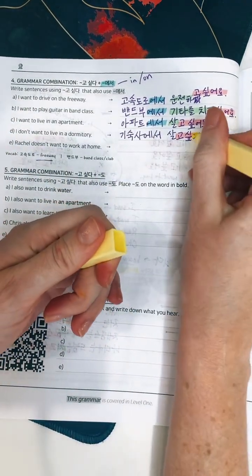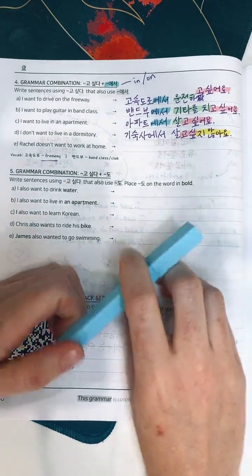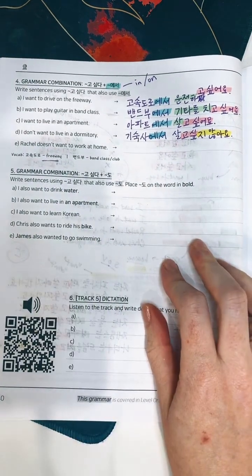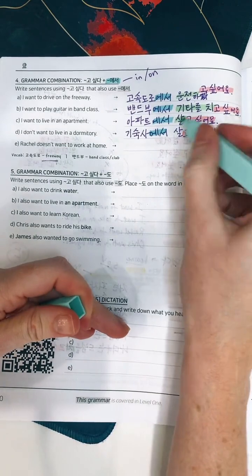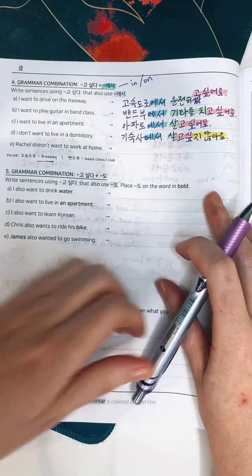Both are natural. Both are correct. It's just personal preference. All right. 기숙사에서 살고 싶지 않아요, or 기숙사에서 안 살고 싶어요.